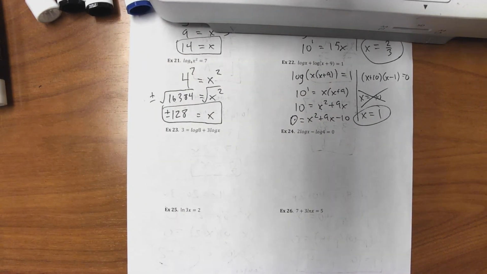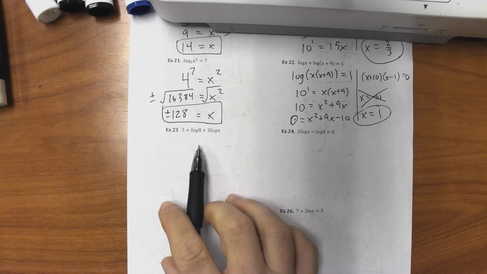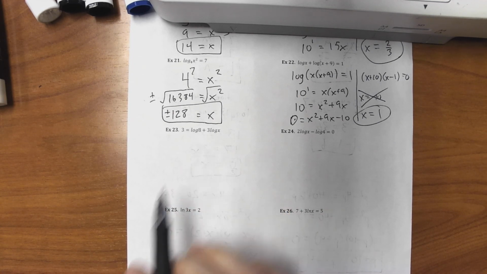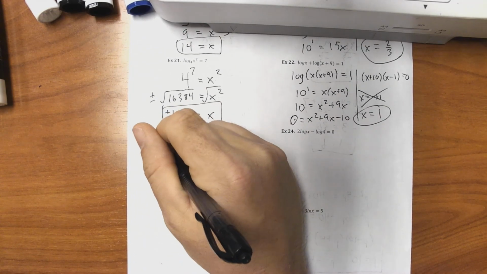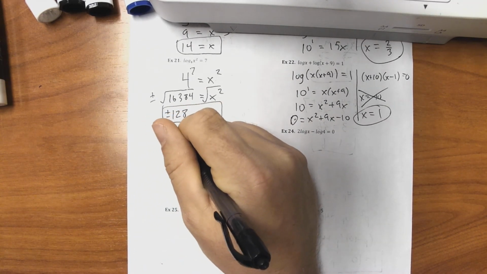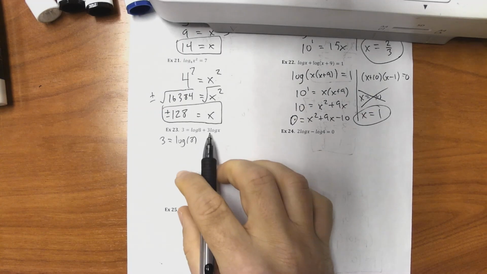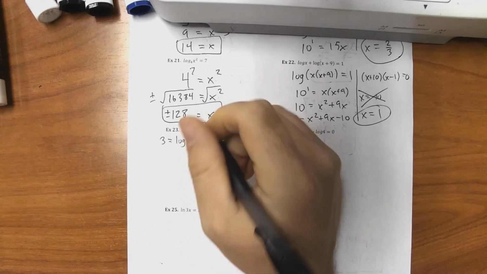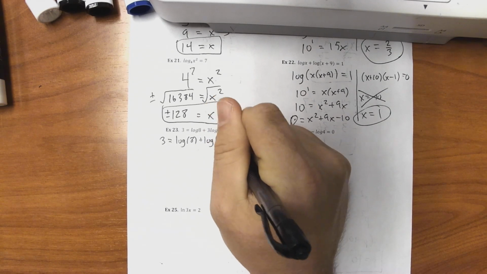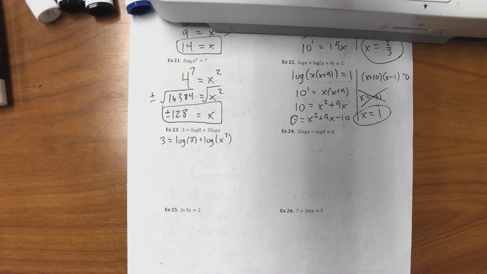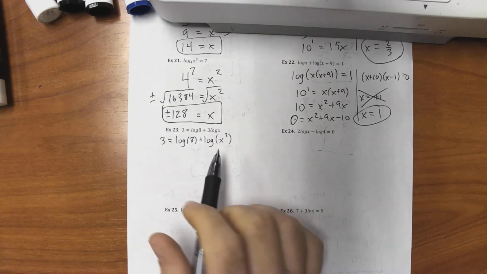Moving right along here. So again, this is going to be more practice with combining logarithms. So let's go ahead and combine these two. Remember, you can pack the coefficient in as an exponent. So I can pack that in as x cubed. And now I can combine those two.